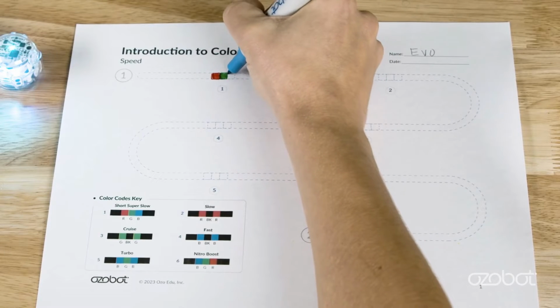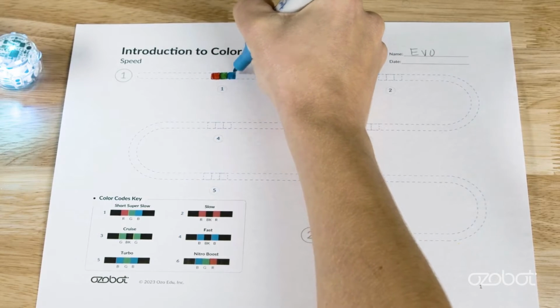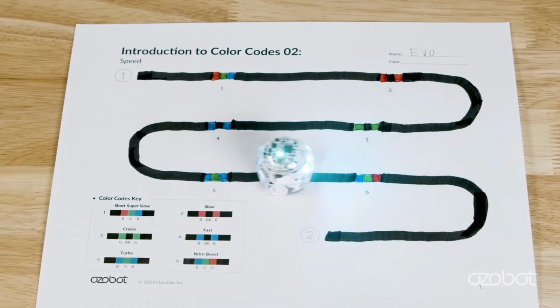Did you know that you can program Ozobot's speed using color codes? Today you'll explore how to draw the speed color codes and watch the 6 different speeds in action.